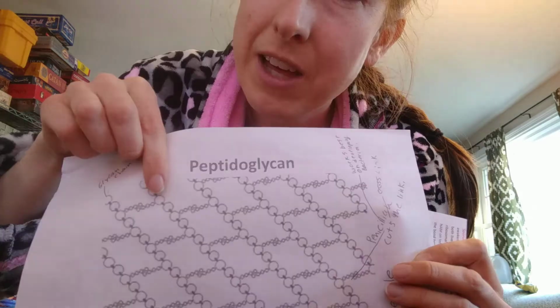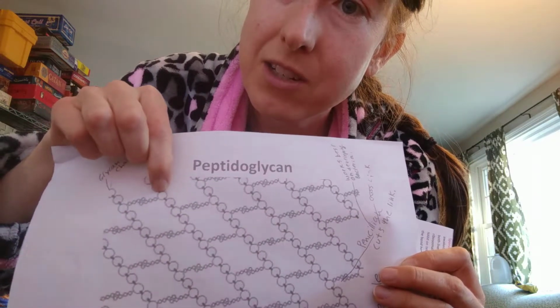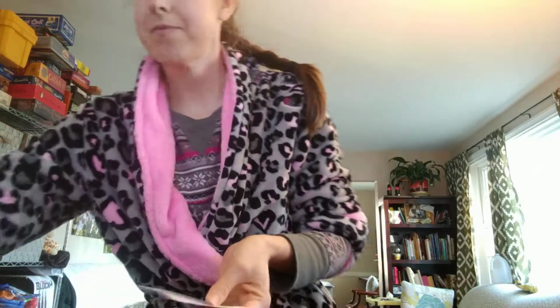And actually, if you want to get even further, you see how that little tetrapeptide is connected to that little ball right there? That little ball is called NAM. So only those tetrapeptides are connected to the NAM. We'll get to that later.